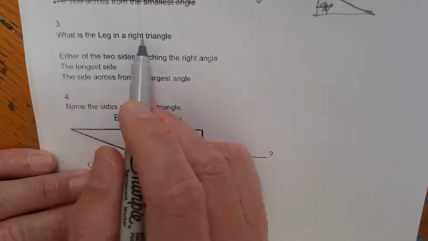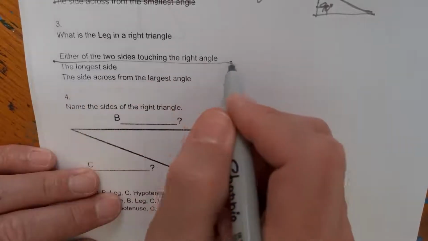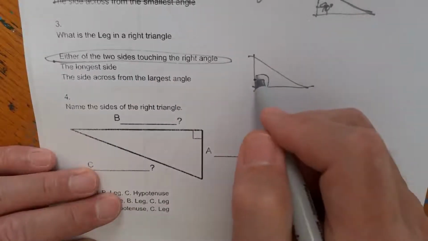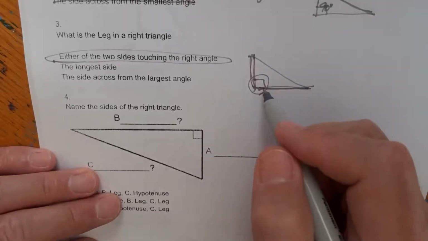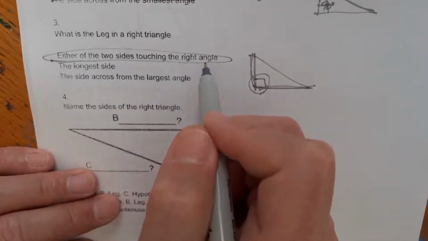What is the leg in a right triangle? Either of the two sides touching the right angle. Okay, so here's your right triangle. Here's the right angle. This is a leg, and this is a leg. A triangle has two legs, like a human. Either of the two sides touching the right angle.